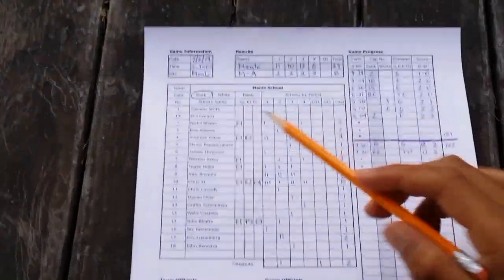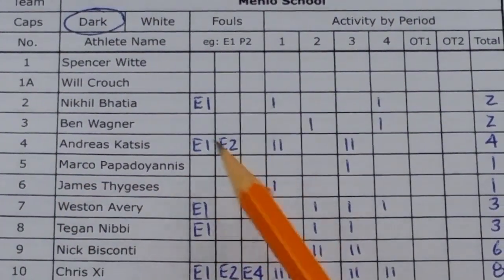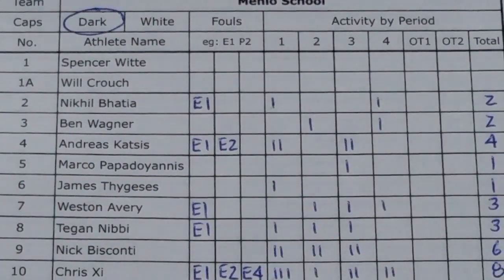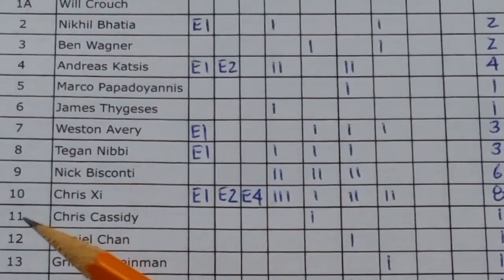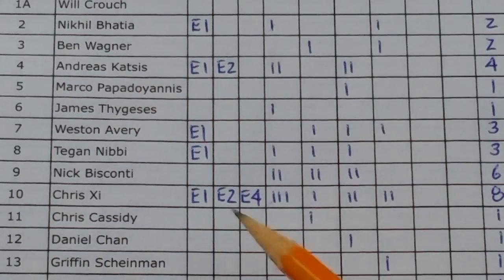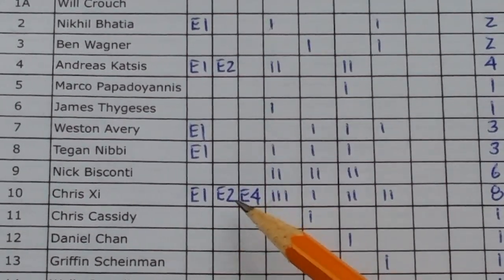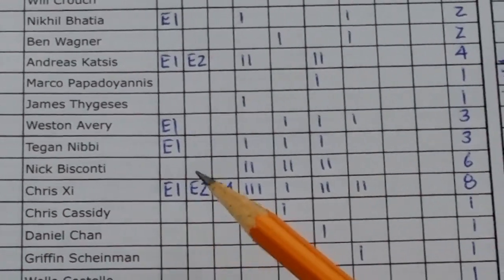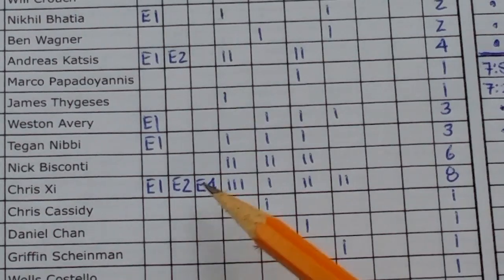Now, when someone has 2 kickouts, for example, number 4, dark, has 2 ejections, make sure to tell the referee so they can notify the coach. And when someone has 3 kickouts, for example, number 10, tell the referee and tell the person running the flag so when they're swimming out for their 3rd kickout, they can raise the red flag showing that they're out for the rest of the game.